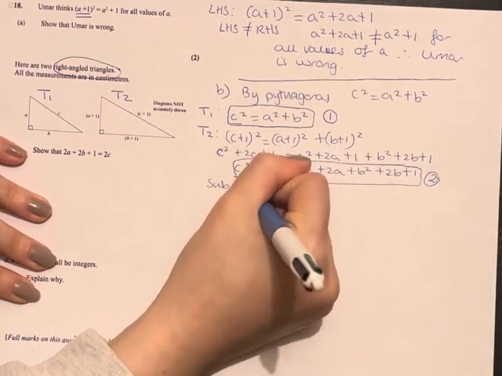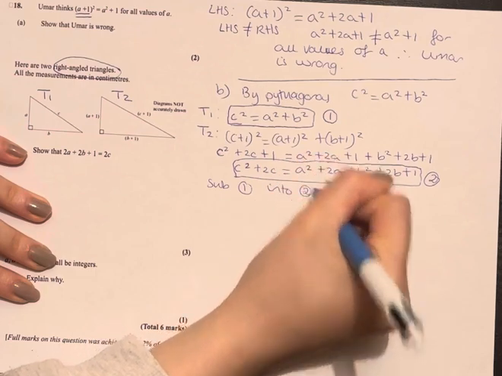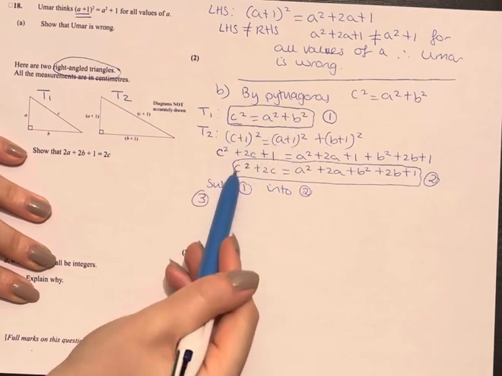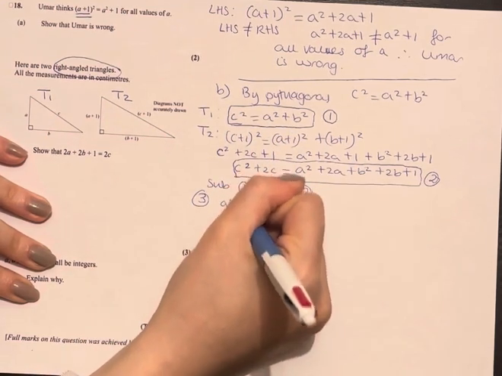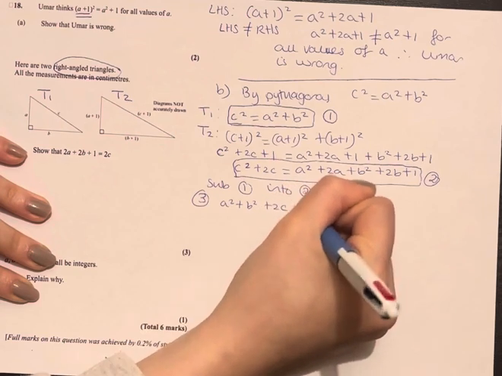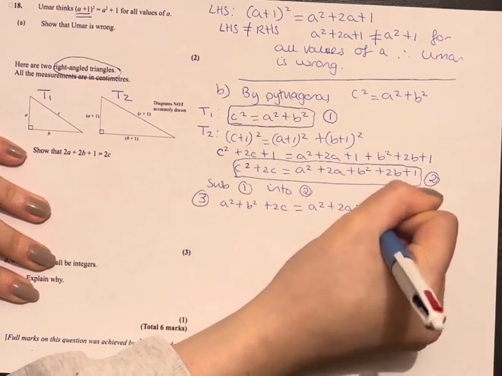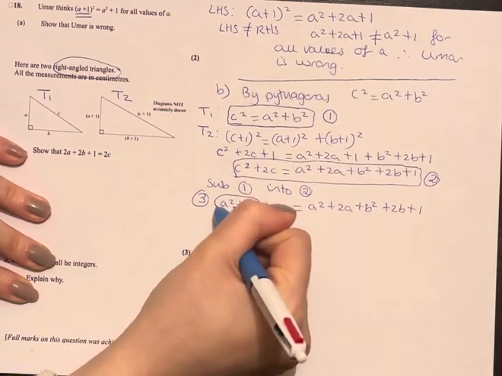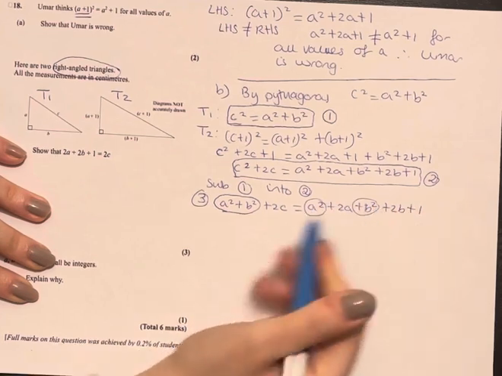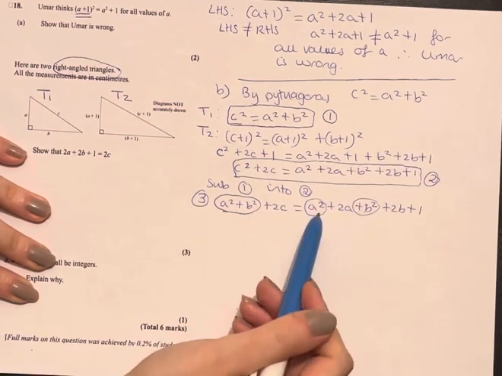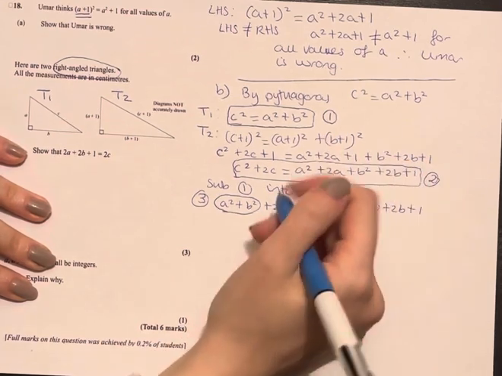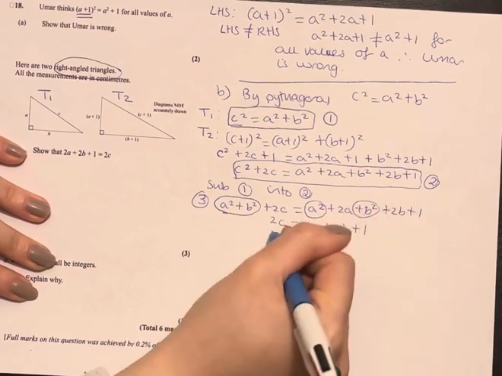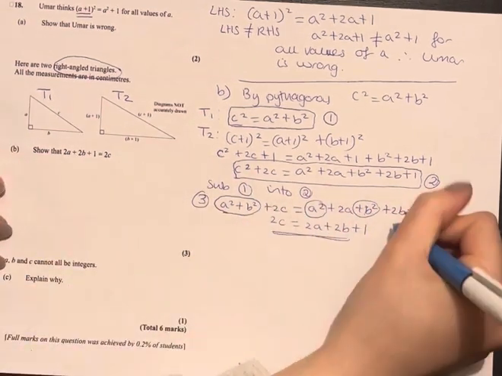So now if I sub equation 1 into equation 2, we're going to get equation 3. We're going to have a² + b² instead of this c² here, to get a² + b² + 2c = a² + 2a + b² + 2b + 1. Now we can see that we have a² and b² on both sides, so we subtract a² + b² on both sides. That's going to leave us with 2c = 2a + 2b + 1. And that's exactly what's required in the question.